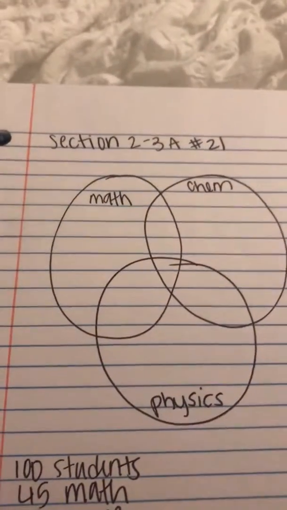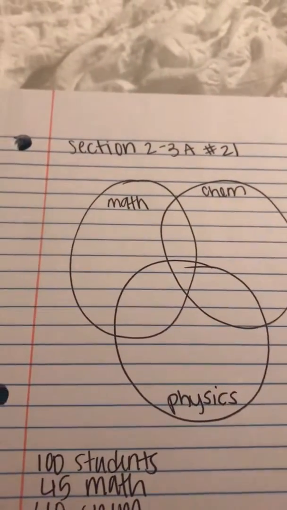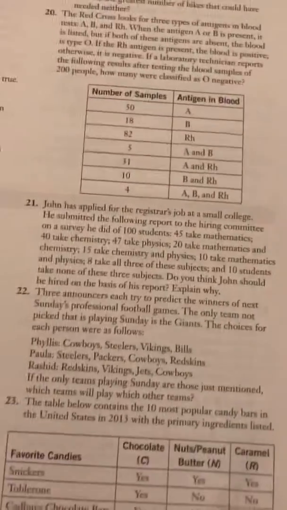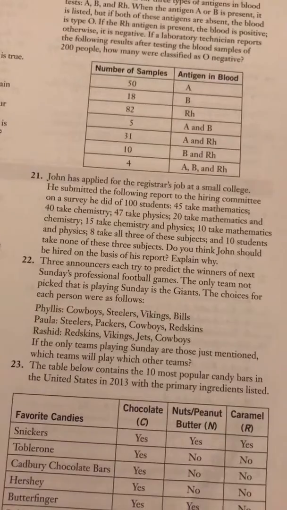For this Teach It video, I'm going to be doing section 2/3A, number 21. The question says, John has applied for a registrar's job at a small college.